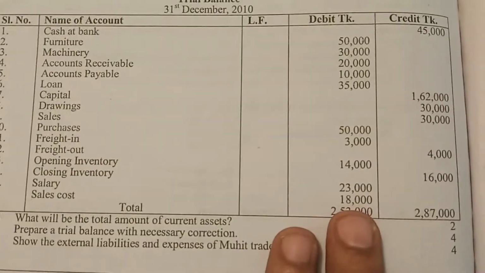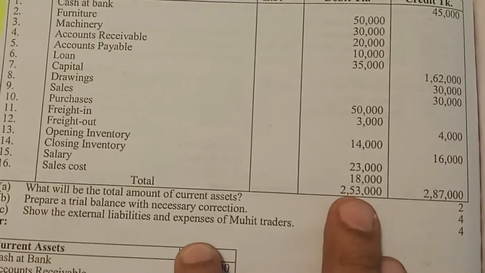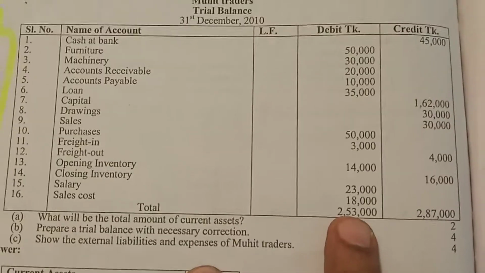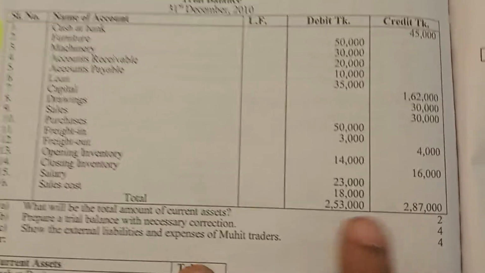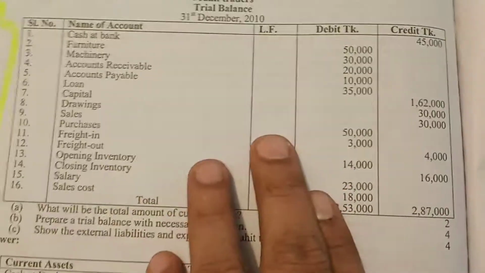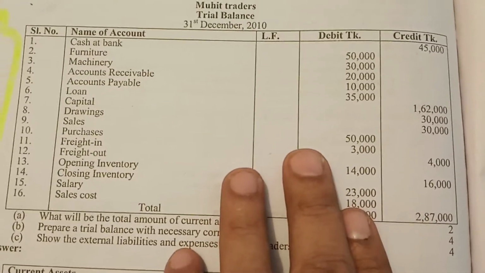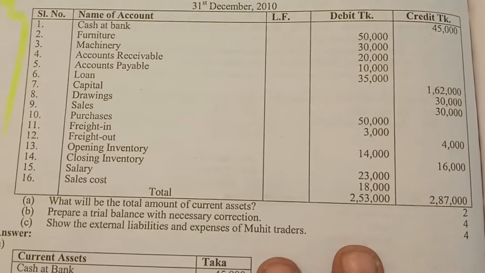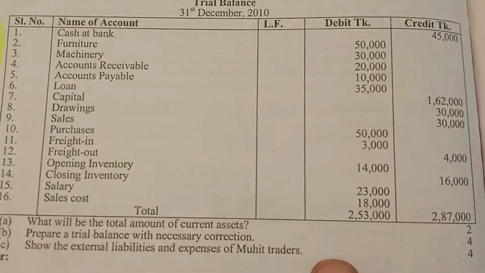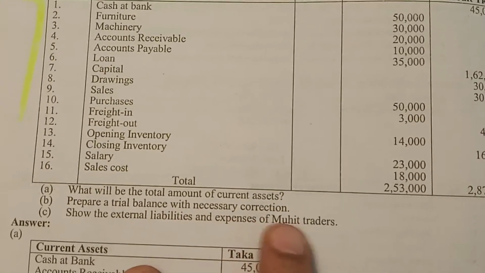That means that the trial balance given in here is not correct. Look at the total: 253,000 here on the debit side, and the credit side gets 287,000. So definitely this trial balance is wrong. You need to rectify this and make a correct trial balance with proper or necessary rectification. And number 3, show the external liabilities and expenses of Mohit Traders.